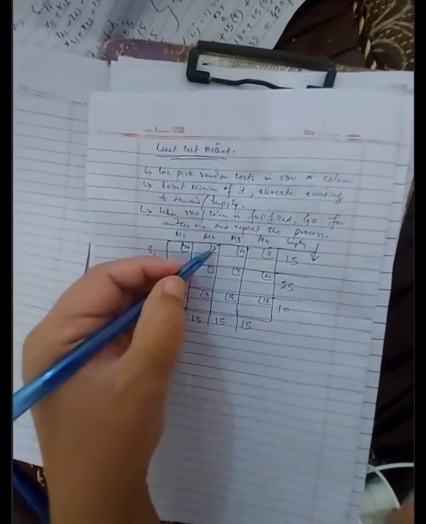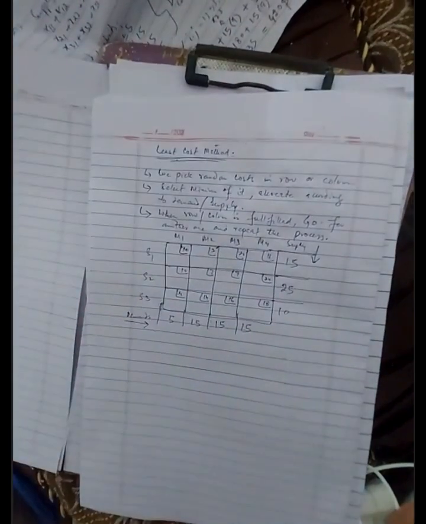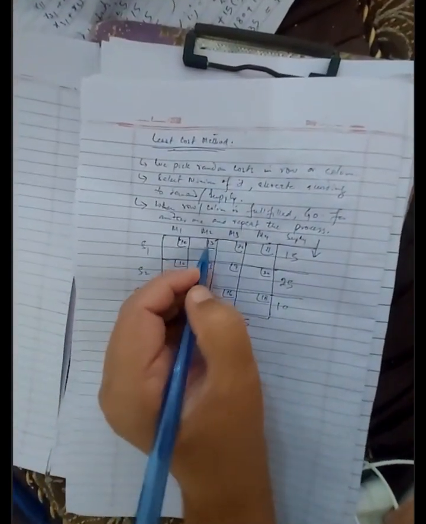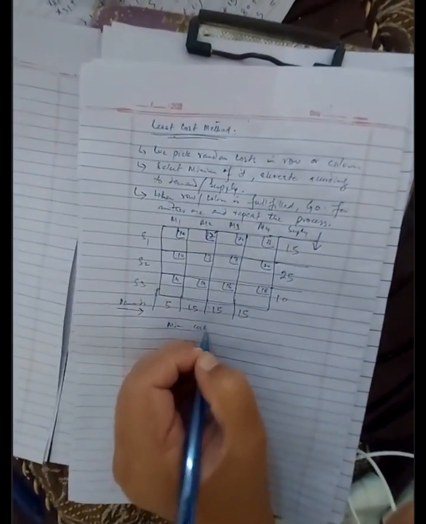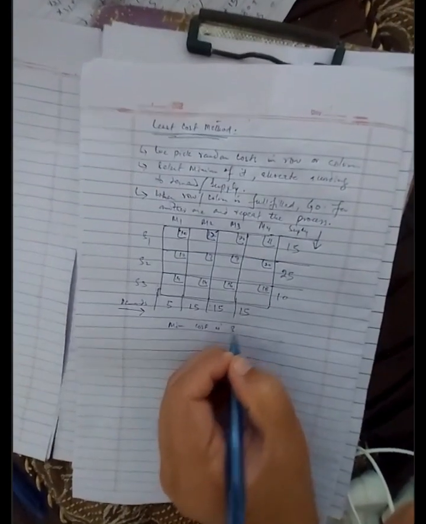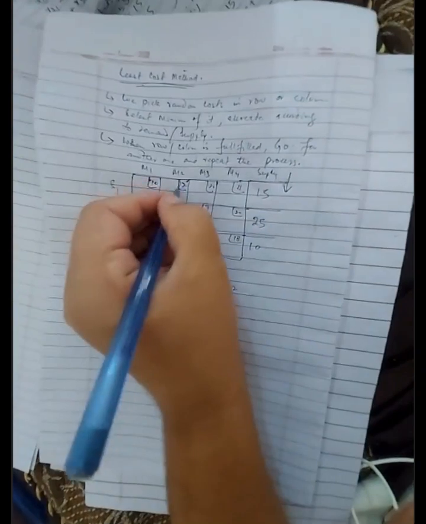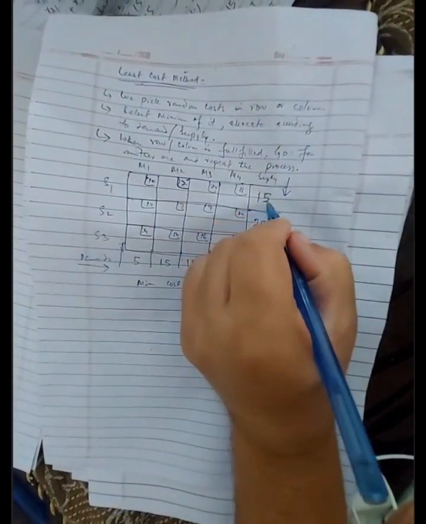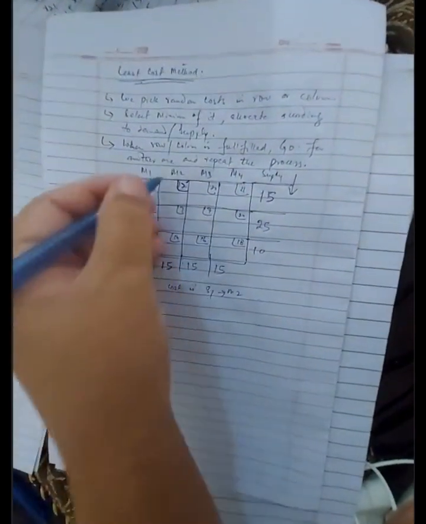In this row, we have 2, 9, and here we have 11. So among the minimums, 2 is the minimum. So minimum cost is from S1 to M2. Okay. And in this M2, the maximum supply that we can do is 15. And here the demand is also 15 for M2.